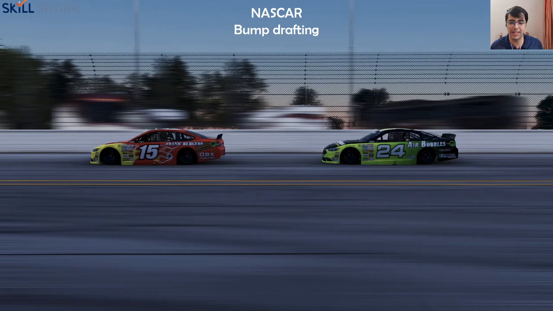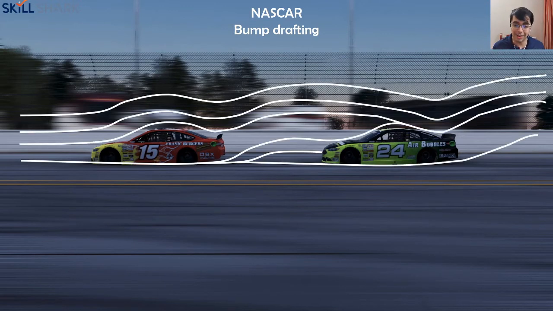So bump drafting, as the name suggests, is bumper drafting. So let's assume air flows through the first car. So the first car is the number 15 over here. Then you have the number 24 that's trailing behind, trying to overtake him. So air hits the number 15, gets sent over the top, and then of course it follows that profile because of Coanda's effect. It hits that rear spoiler and shoots up once again. Obviously the rear spoiler adds a bit of downforce to this car, but that's not really relevant at this point.